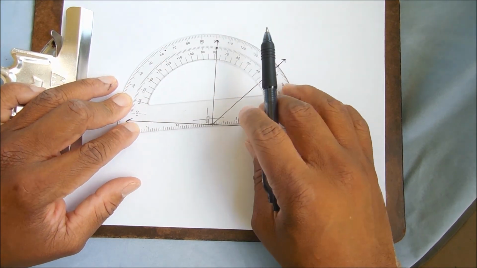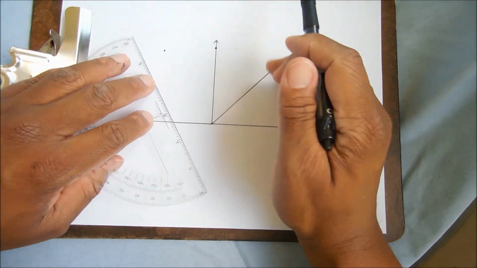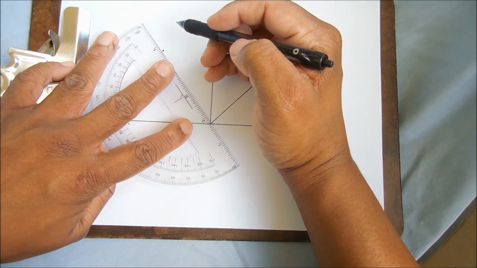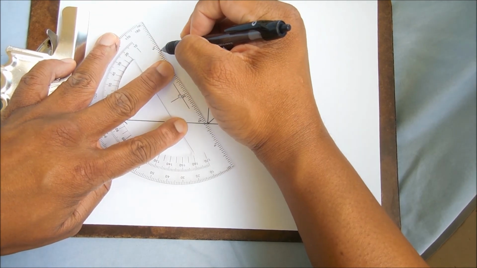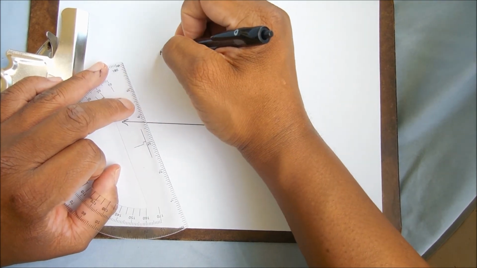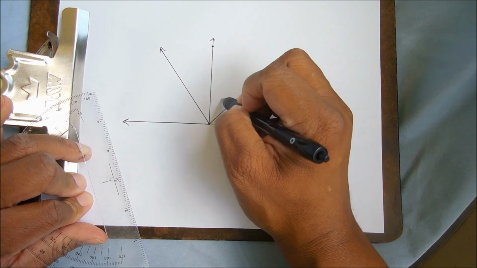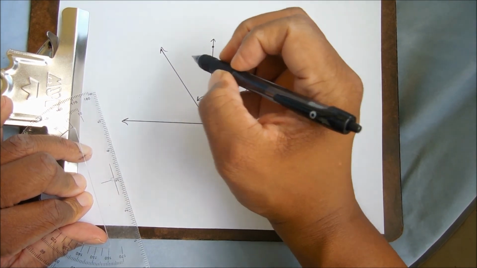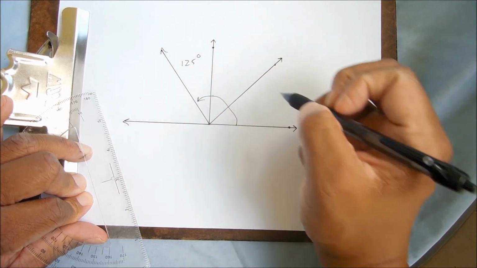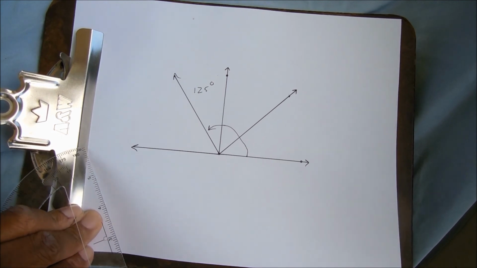We're going to put our point here. We're going to connect that point to our endpoint, which is here at the base. Ignoring all the other angles, from this point from the base over here is 125 degrees, and that is an obtuse angle because it is greater than 90 degrees.